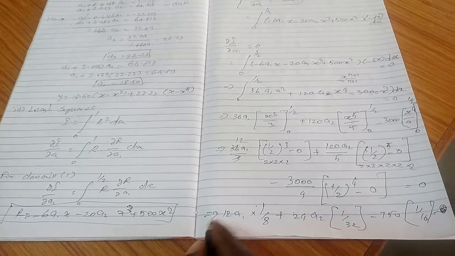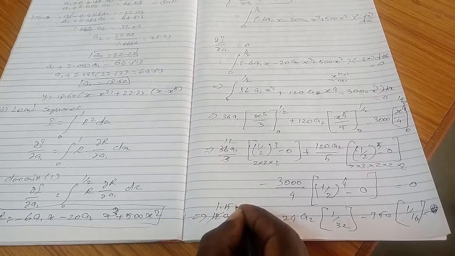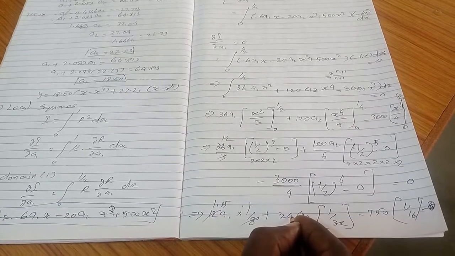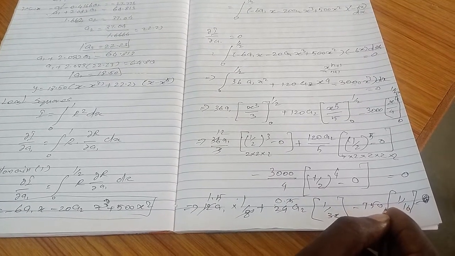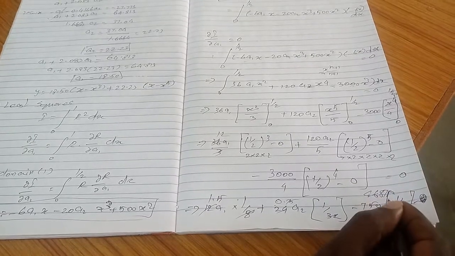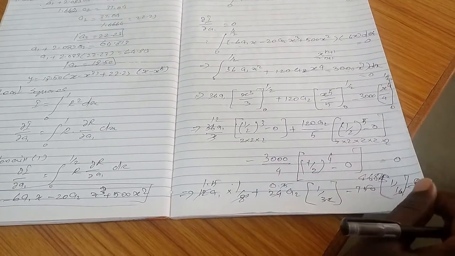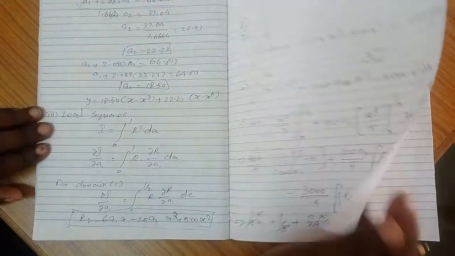Now we can move to the next step. If I simplify 12 into 1 by 8 for a1, it becomes 1.5. What happens with the 24 and 32, which becomes 0.75. After that, if I simplify the last term, 750 into 1 by 16, it comes to 46.875, calculated with the aid of a calculator. So I can recollect this step for further simplification. I get 1.5a1, because here you see 1.5 into a1. After that, plus 0.75 into a2.